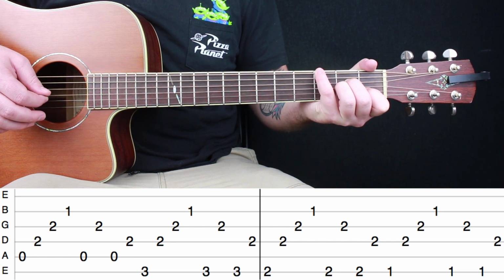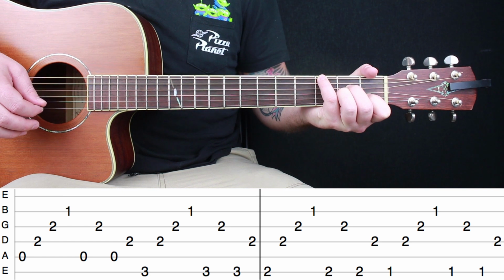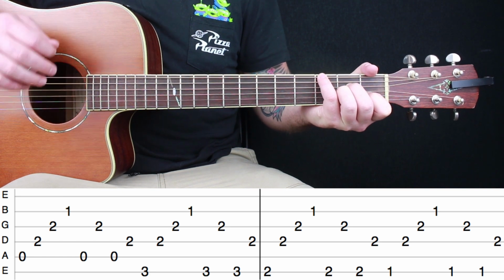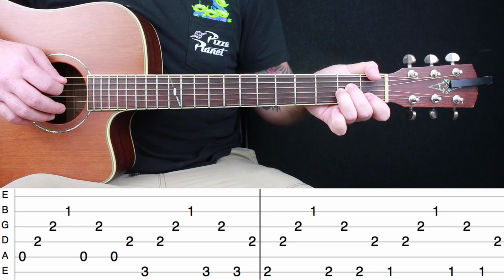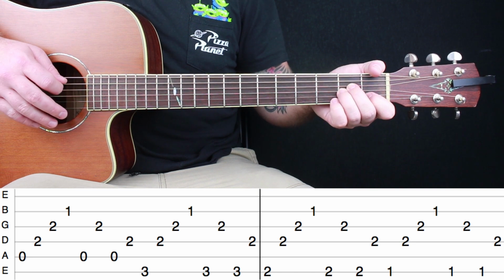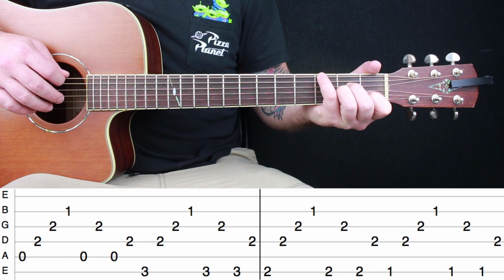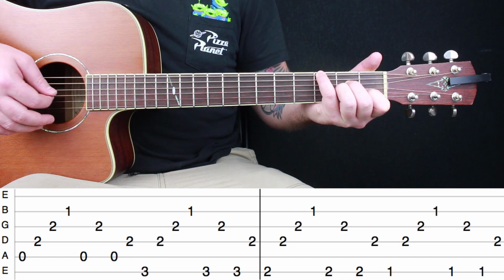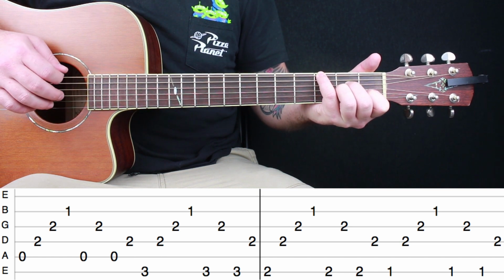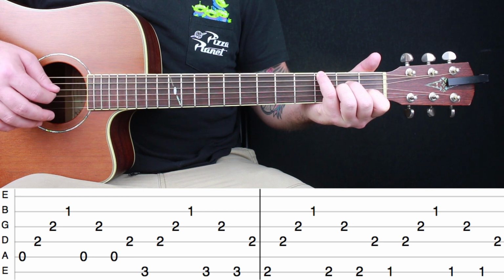Then all you're going to do from there is put your pinky on the 3rd fret of the low E, and you're going to pick the exact same way. Instead of picking your A string, everything that you were picking for your A is now going to be your low E. So E, D, G, B, E, G, E, D.